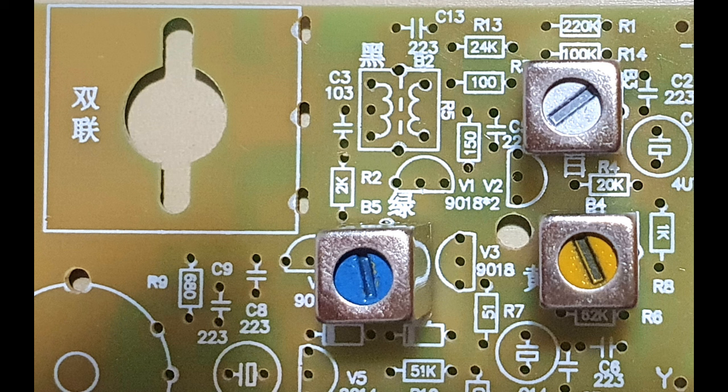Transformers B3, B4, and B5 represent intermediate frequency filters. It only allows signals with a frequency of 455 kHz to pass.